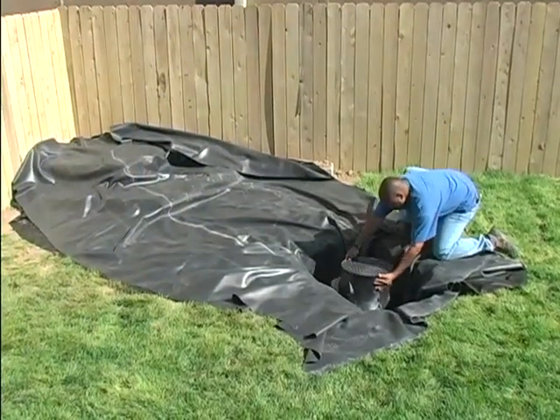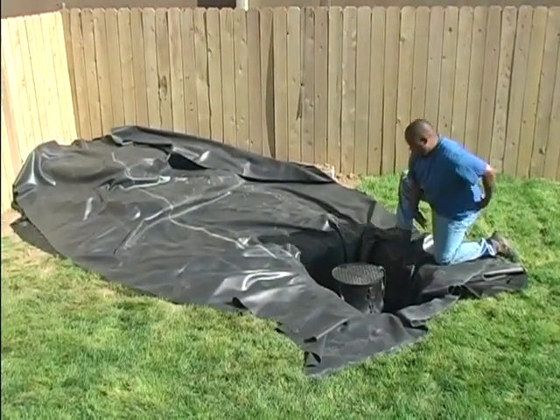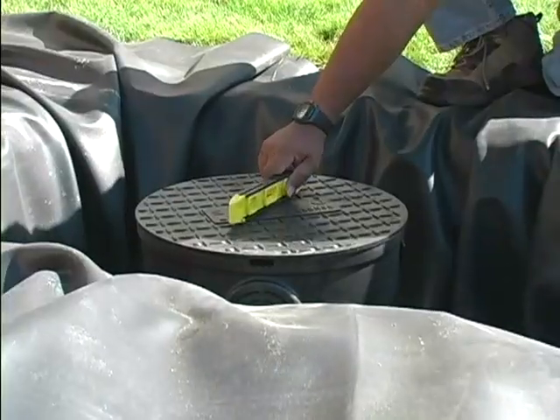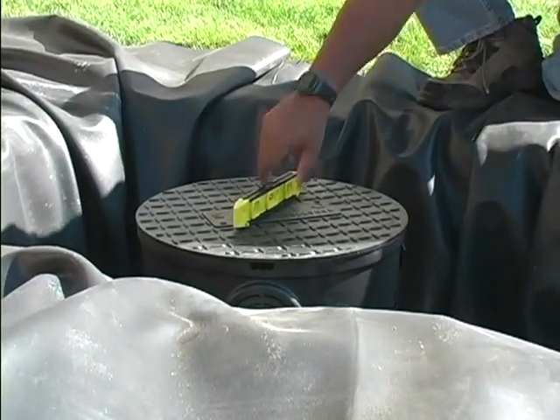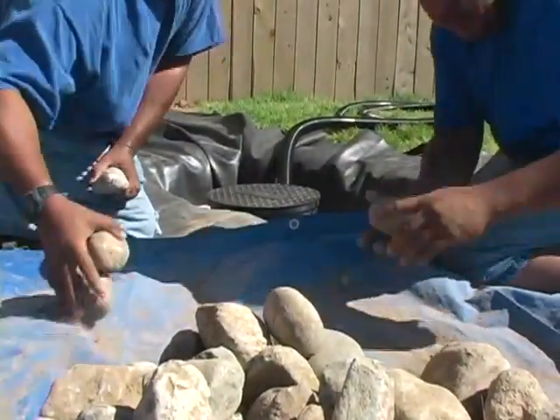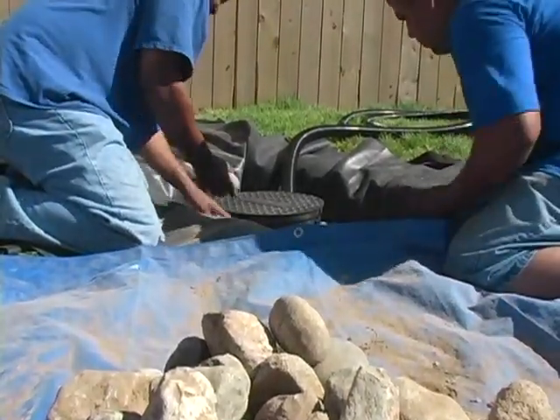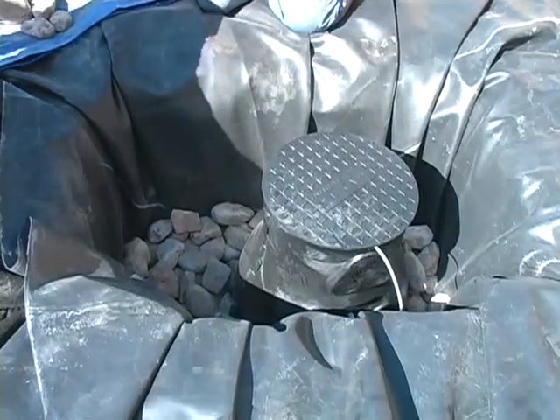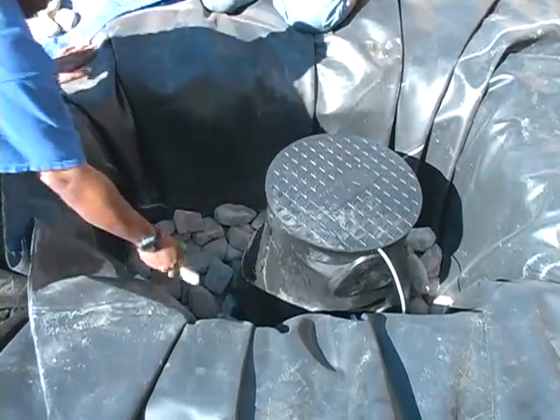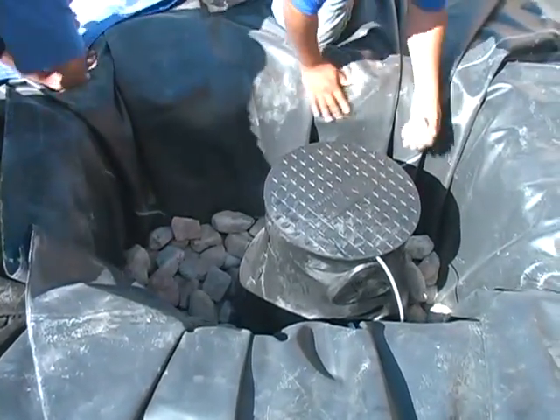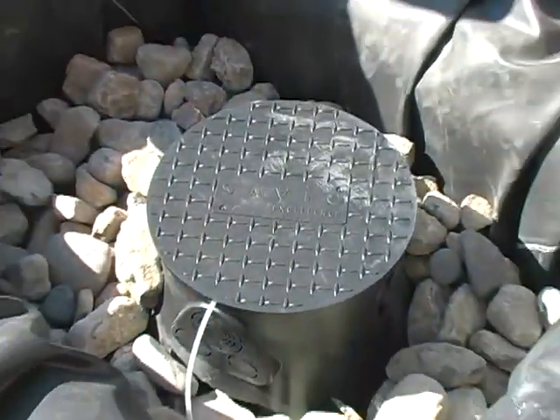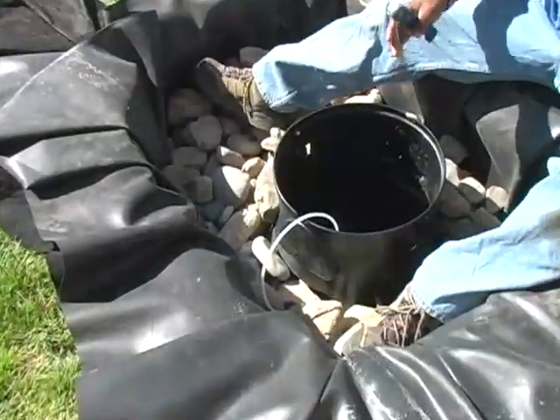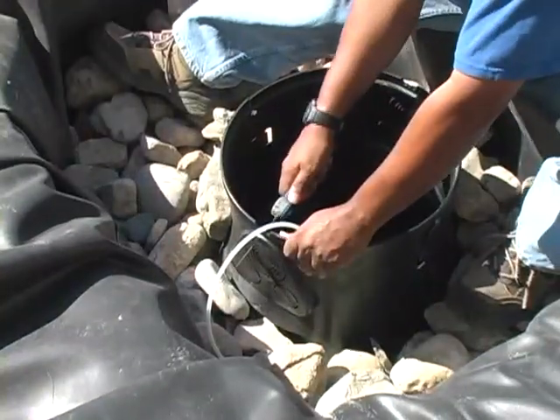Now you can place the waterfall well into the basin and check that level one last time. We're using 2 to 4 inch cobblestone from a local supply yard. It's best to place these stones by hand, 2 or 3 at a time, to prevent tears or abrasions to the liner. When the basin is mostly full, remove the lid from the waterfall well.